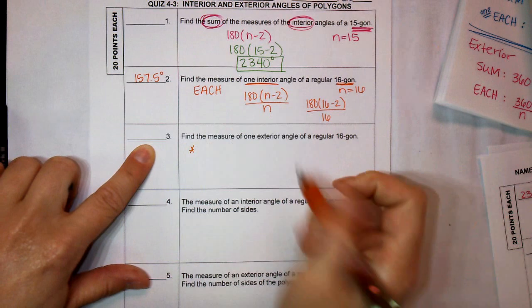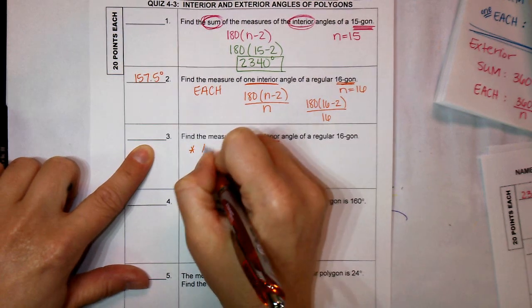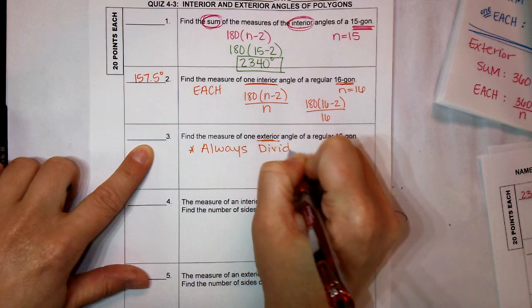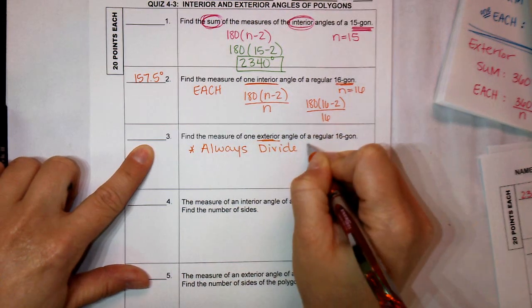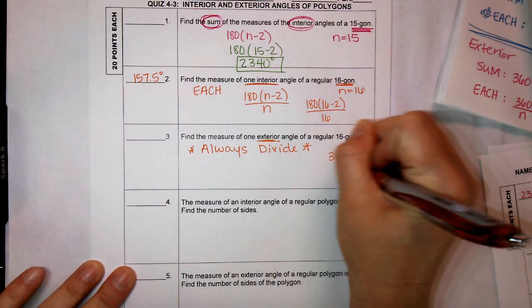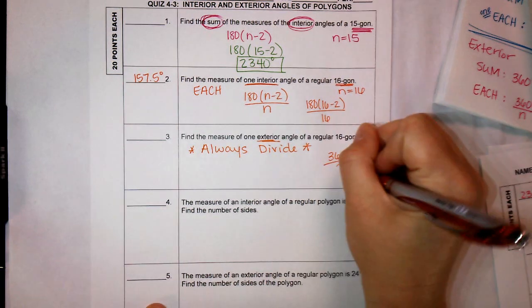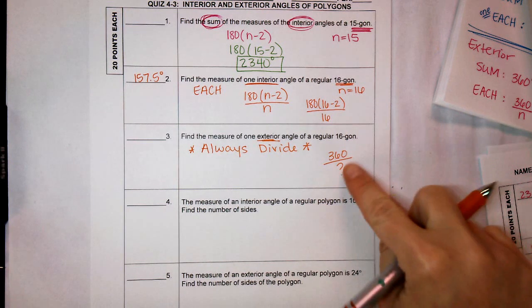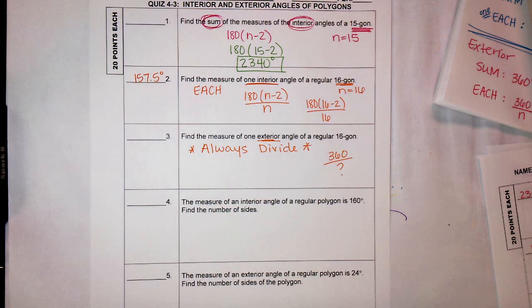For exterior, you're always dividing. So for exterior, you always divide, and it'll give you your answer. It doesn't matter what they give you. So if they give you an angle, you're taking 360, and you're dividing by whatever it is they give you. So I would do 360 divided by 16, and that's my answer.